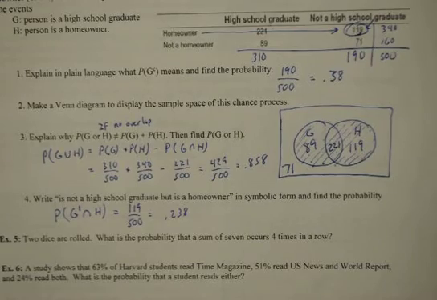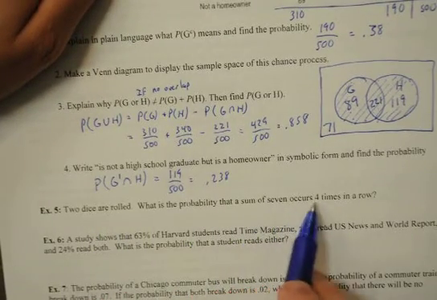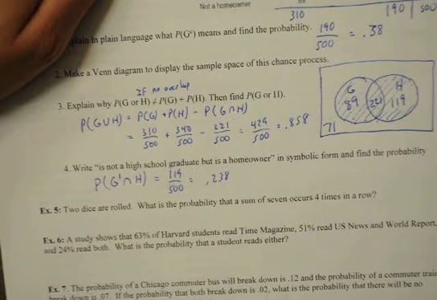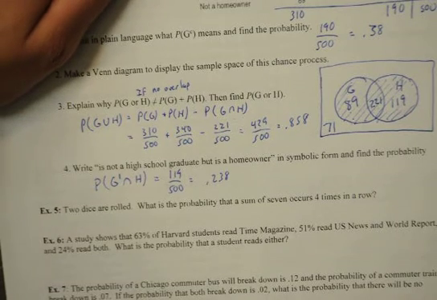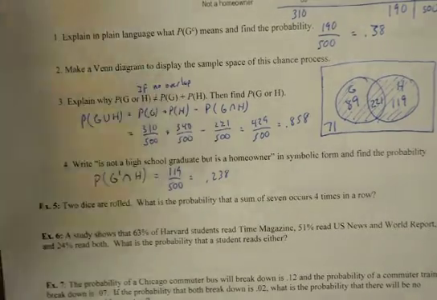Okay, a couple more examples, and we'll be done. This is the longest lesson ever. 2 dice are rolled. What is the probability that the sum of 7 occurs 4 times in a row?